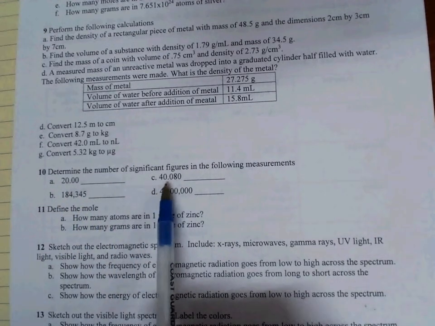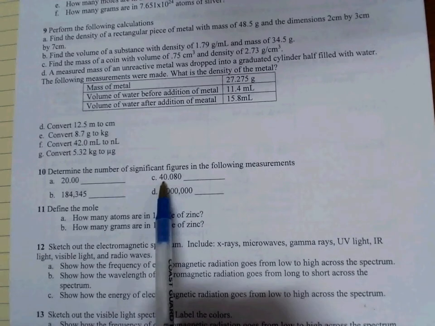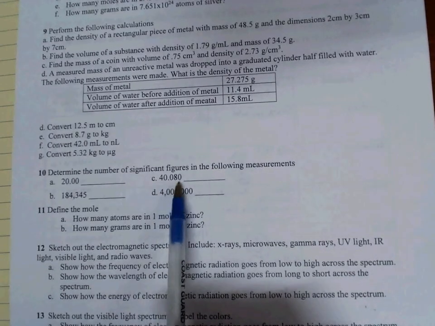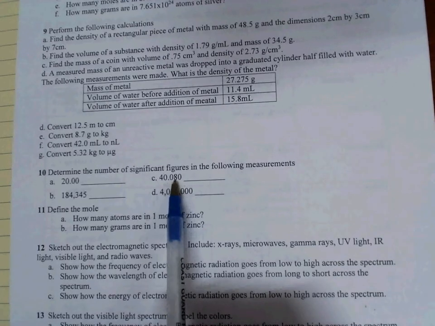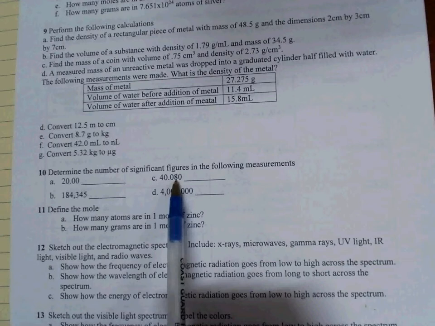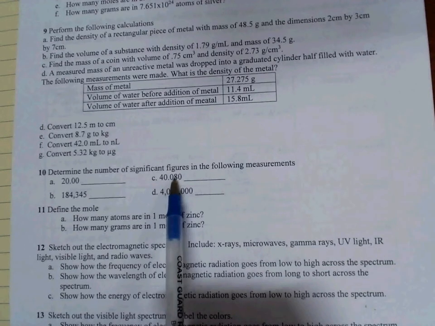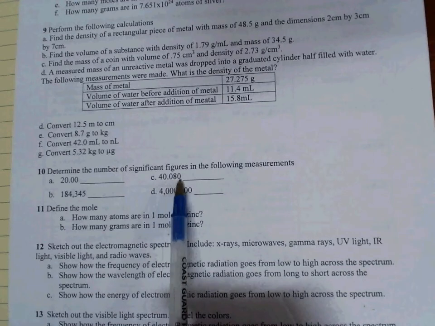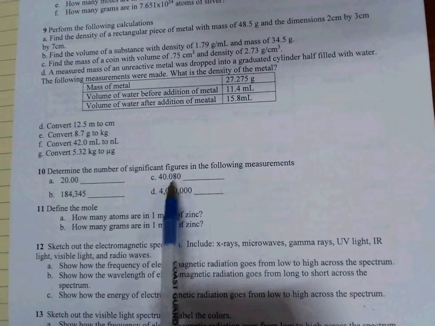I have 6. C, I have a decimal. That means that any trailing zero will count. I also have 2 non-zero digits and zeros in between those digits.